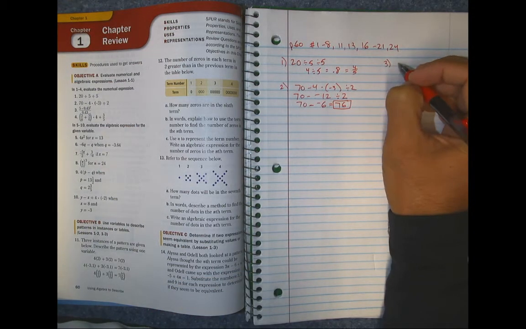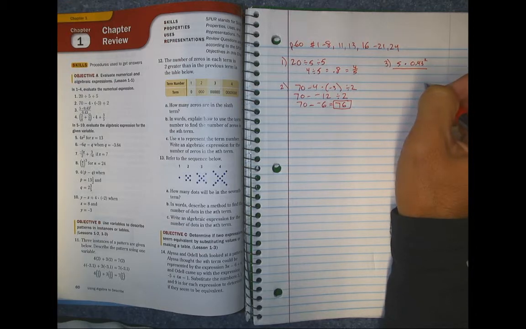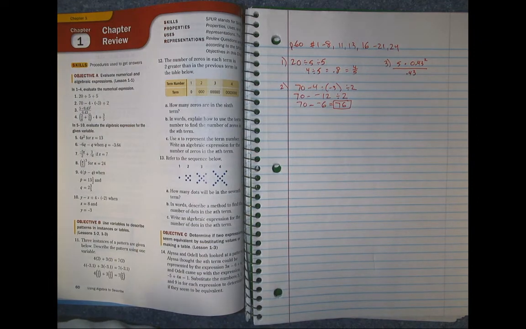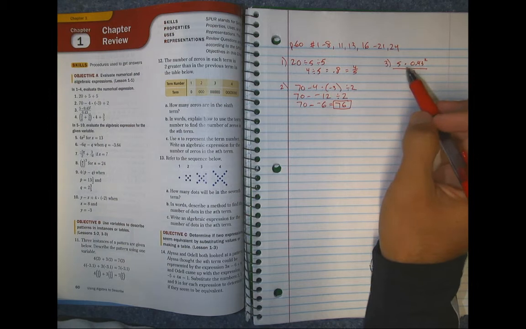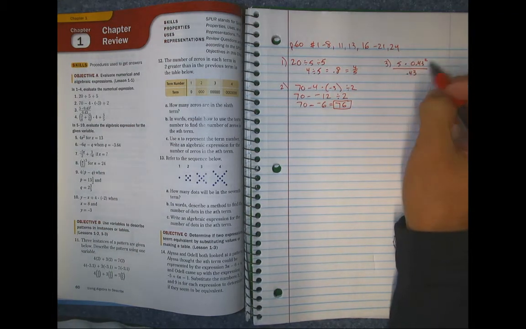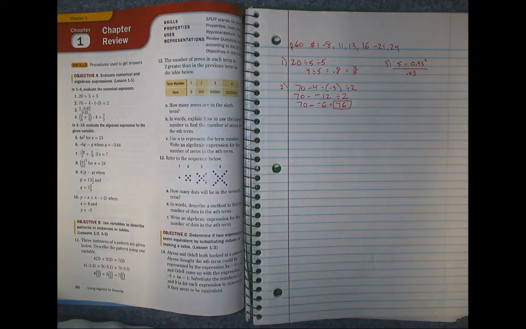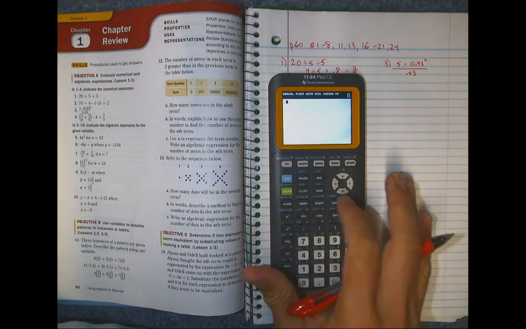Number 3. 5 times 0.43 raised to the second over 0.43. So when we have one of these problems where it's a fraction and there's things to do in terms of operations, we've got exponents, multiplication in the numerator, in the denominator, we have to take care of all of that first. It's kind of like it's in parentheses. The last thing we're going to do is take whatever's on the top and divide it by whatever's on the bottom. So step 1 would be to go ahead and square 0.43.